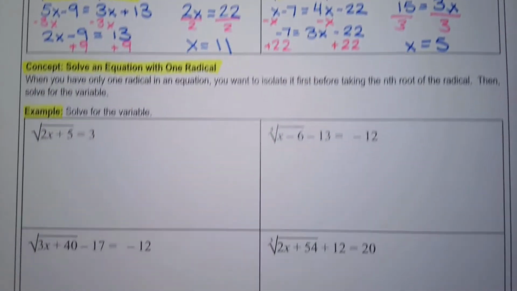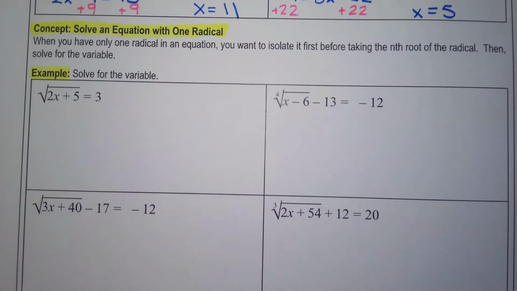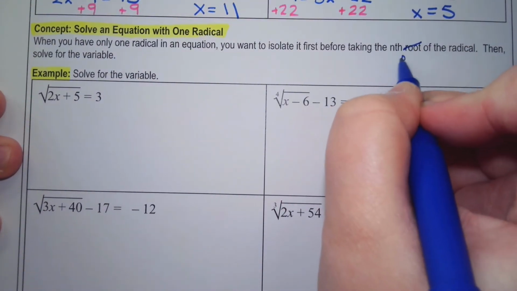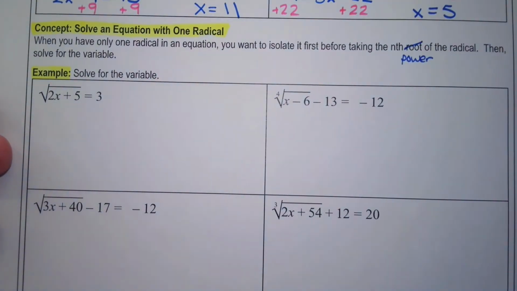All right, the next concept is when we just have a single radical. When you only have one radical in an equation, first you'll need to isolate it before taking the nth power, that should say power, not root, my apologies, of the radical, then solve for the variable. So this first one is actually a really nice example of this. Here we have the square root of 2x plus 5 is equal to 3. As you can see, 2x plus 5 is under the radical, so this radical is already isolated.